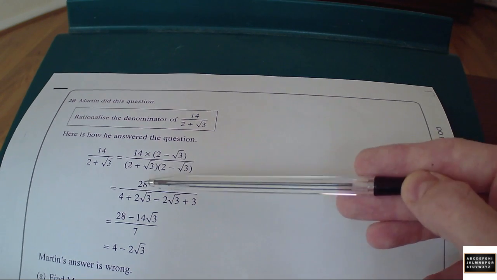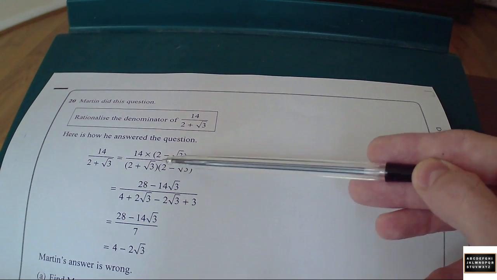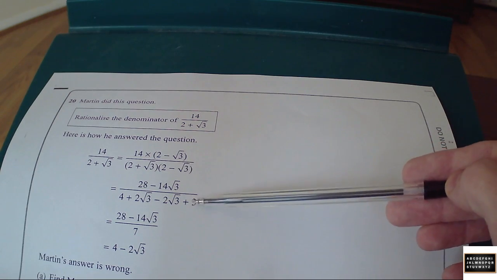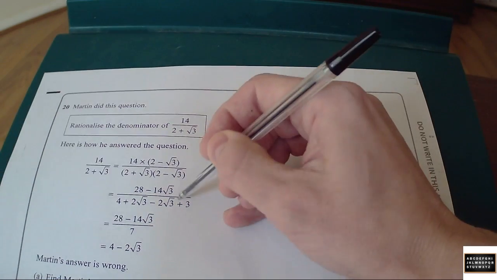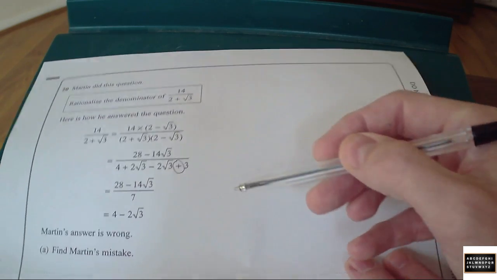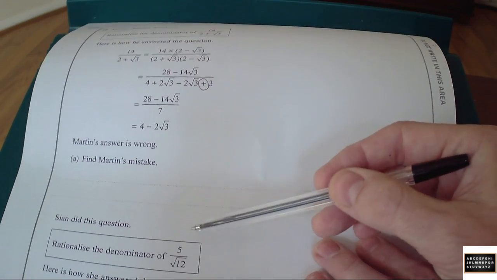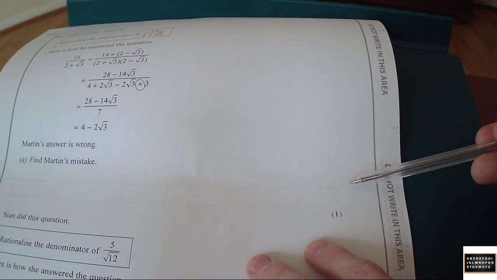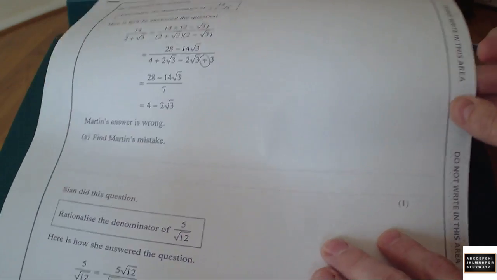But then this is where the mistake is made. Root 3 times minus root 3 is minus 3 and not plus 3. So this is where the mistake is getting made. So you just need to show or write a little bit of explanation about that, and then you'll be getting the 1 mark that this question is worth.